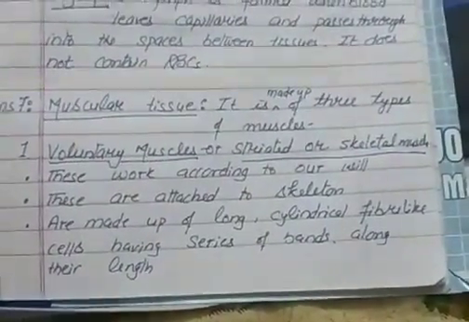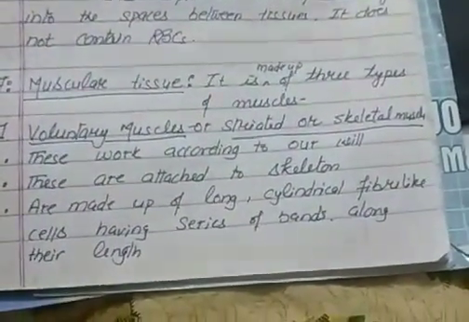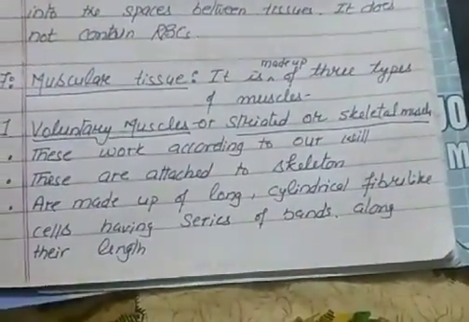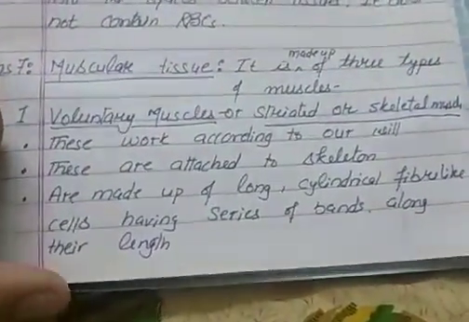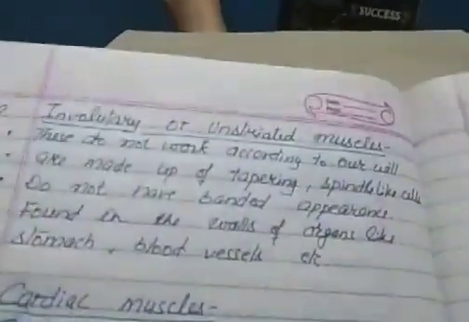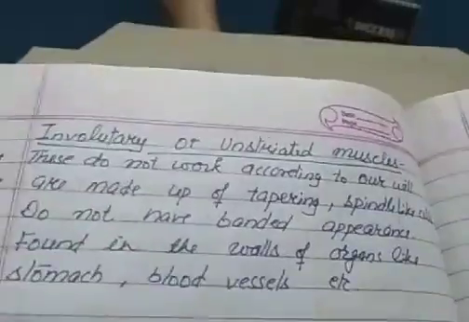Second point, these are attached to skeleton, are made up of long cylindrical fiber-like cells having series of bands along their length. Voluntary. Second are involuntary or unstriated muscles.